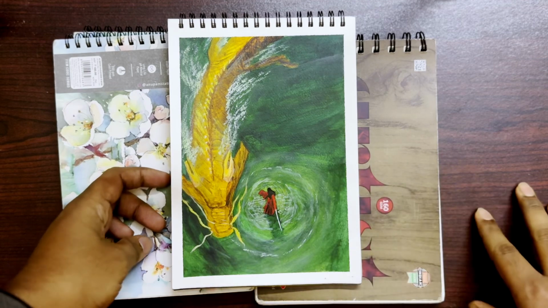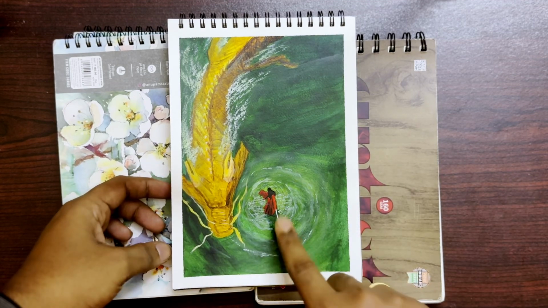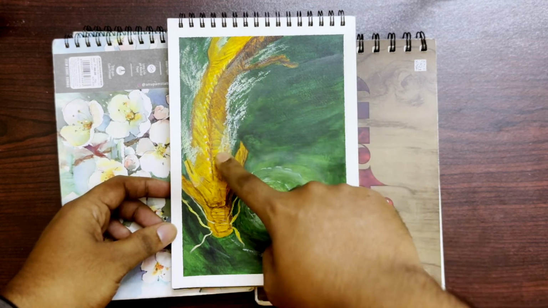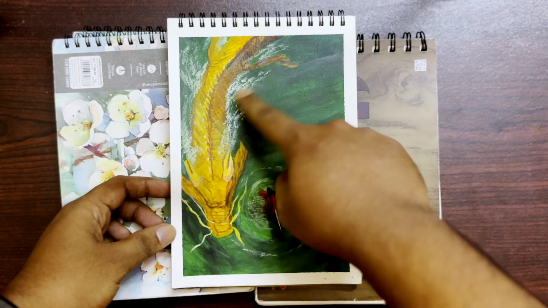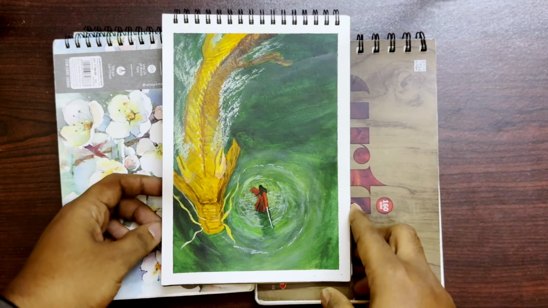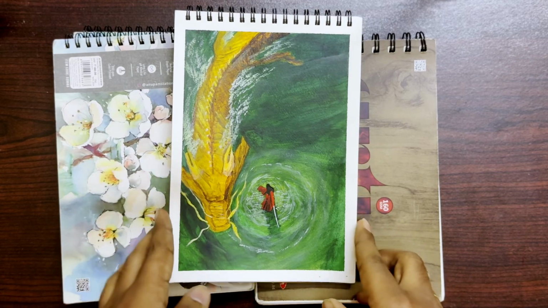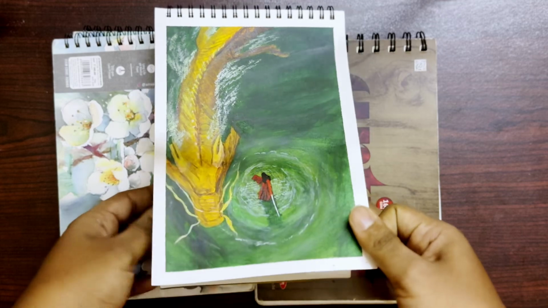This came out absolutely stunning, I would say. Mainly the ripples around the main character, and even where the dragon is coming up, we can see which part is up and how the ripples are, and I was able to get the golden hue I was aiming for. This was a good start for that week, mythical creatures.